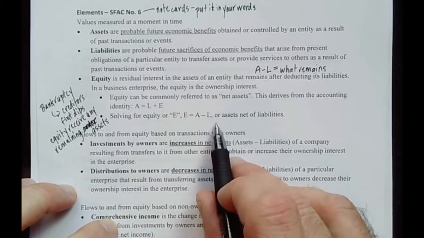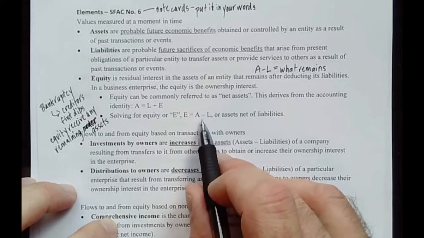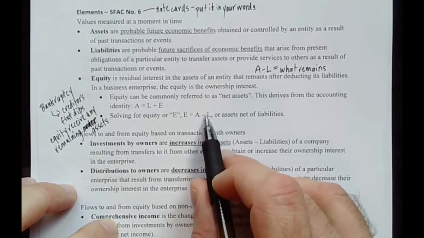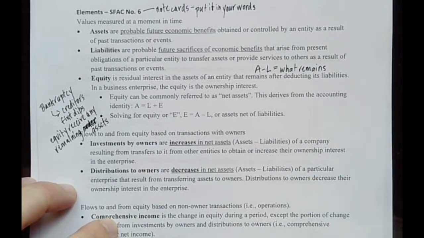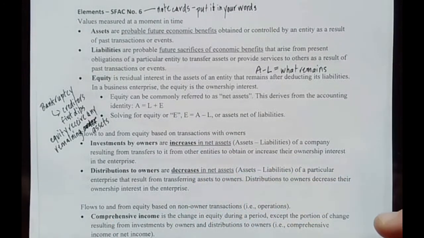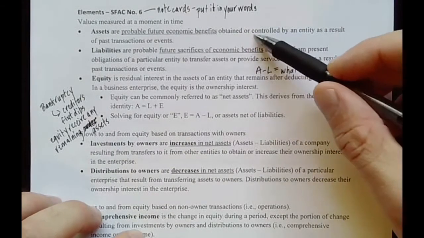All netting means is that we're taking assets and then netting or subtracting an amount from them. Sometimes it seems like students have an issue with what the concept of netting means. Well, if we net something, we're passing it through a net, and whatever's not blocked by the net is what we have remaining. And so we net from assets any liabilities, those go to creditors first, and then that is passed along to the equity holders. So those are values at a moment in time.